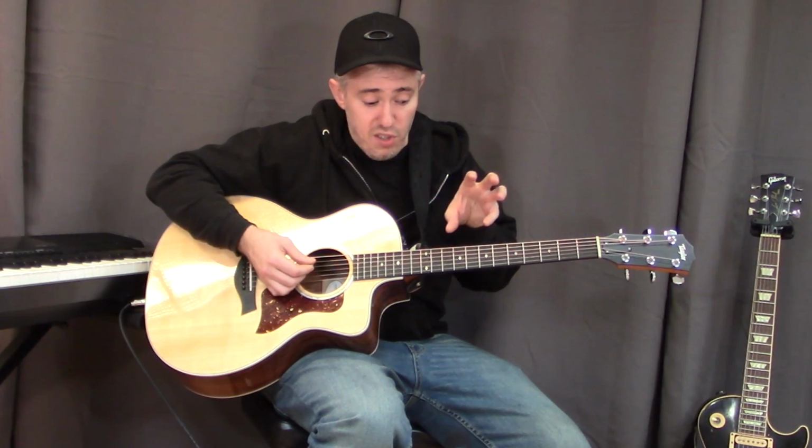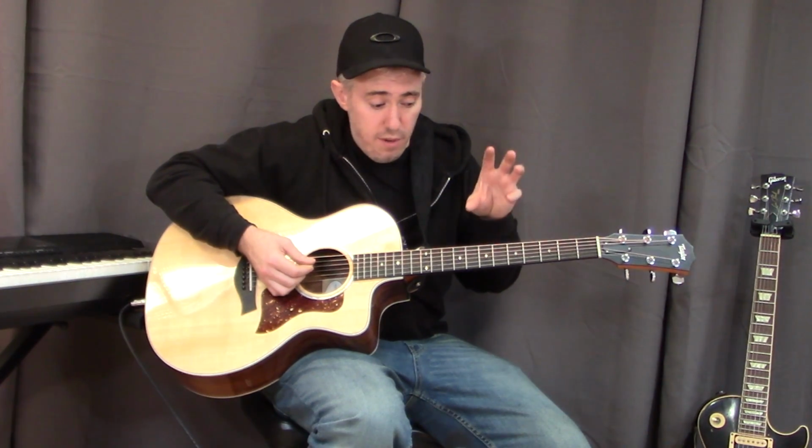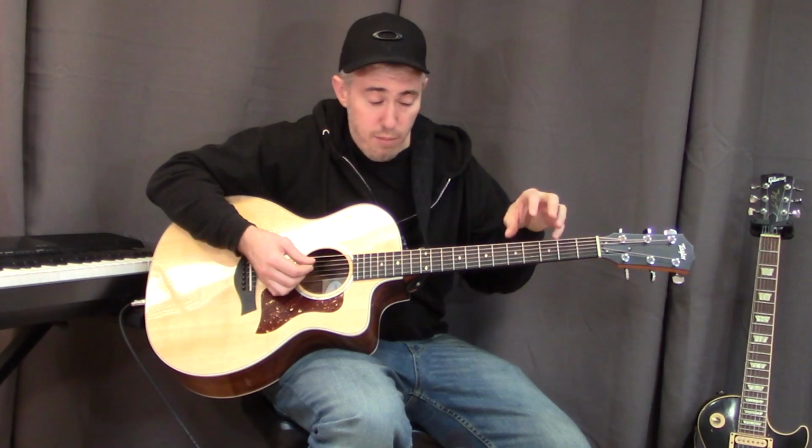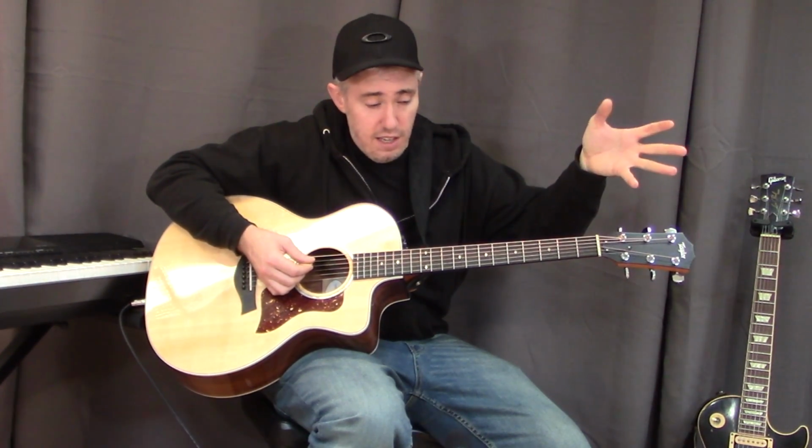You can go ahead and do the same exact manipulation to the G shape, the A shape, the C shape, or if you want to do the full CAGED system and use all 5 shapes, the D shape too.